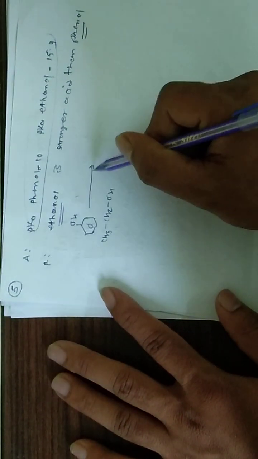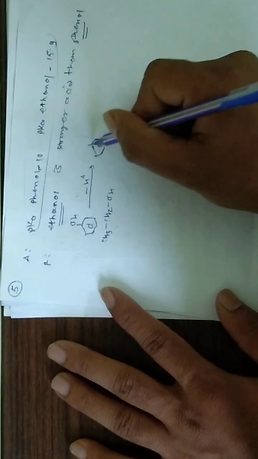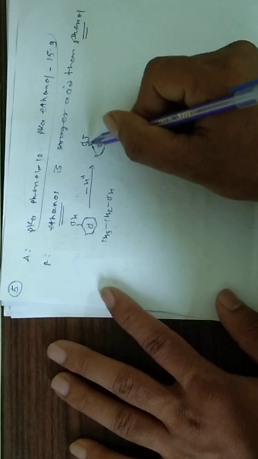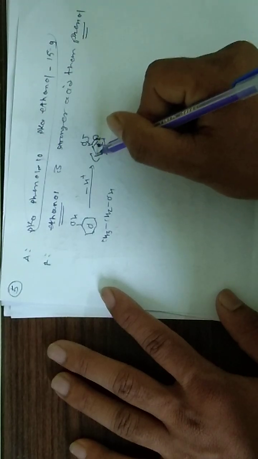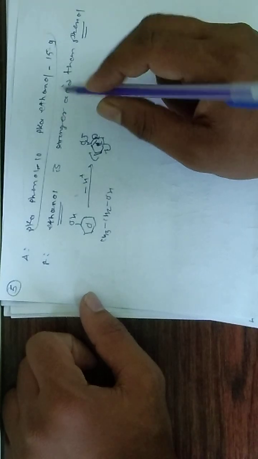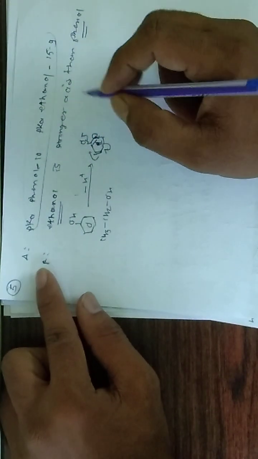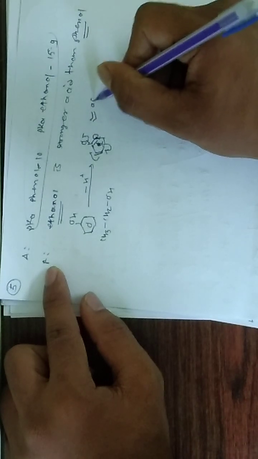If phenol loses H plus, then the phenoxide ion is formed, which is involved in resonance in the benzene ring. This phenoxide ion, the conjugate base of phenol, is very stable due to resonance, so phenol will be more acidic.